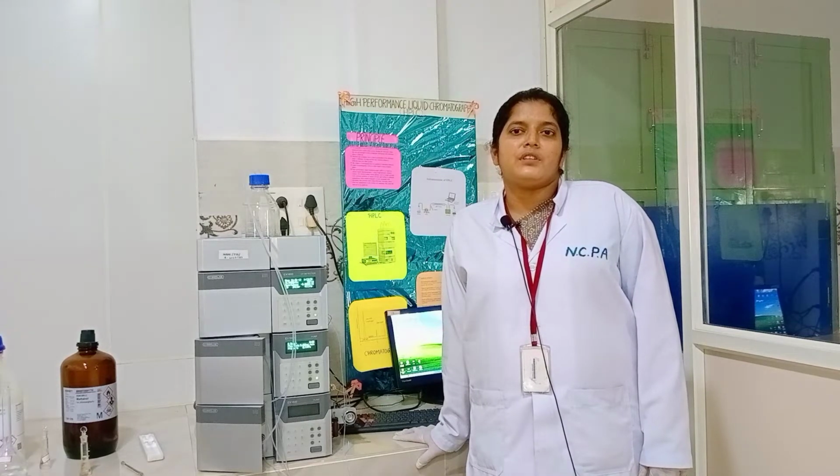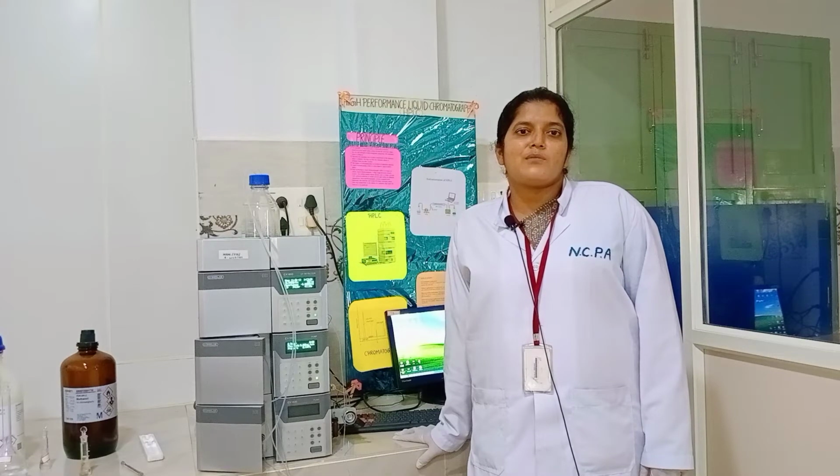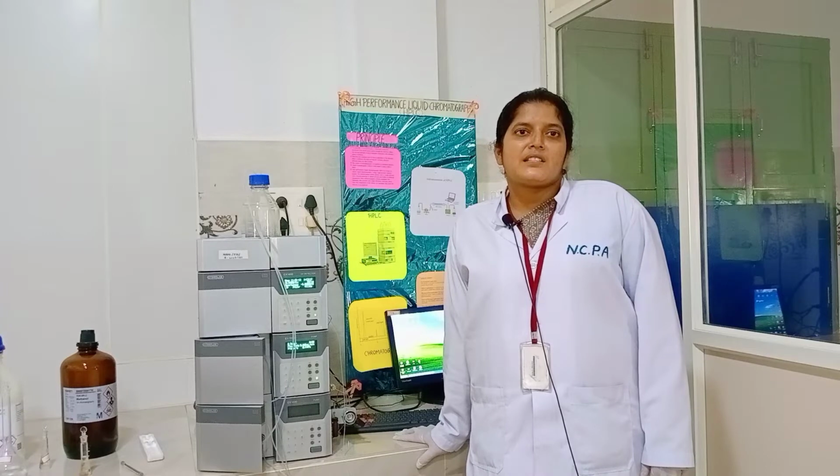HPLC is high performance liquid chromatography, or high pressure liquid chromatography. Here we use high pressure in order to resolve the components. Coming to the objectives of the HPLC, it is used to analyze the mixture of components, to perform stability studies, and to analyze the components present in urine or blood samples of drugs of abuse.